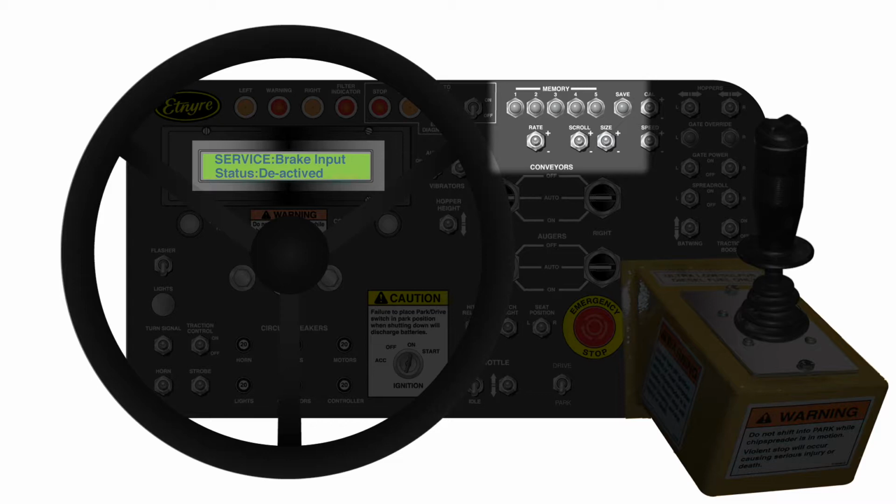Push the scroll switch down to move to the next screen. This screen shows the position of the save button. Push the save button in and the display should change to active as long as the button is held in. Push the scroll switch down to move to the next screen.